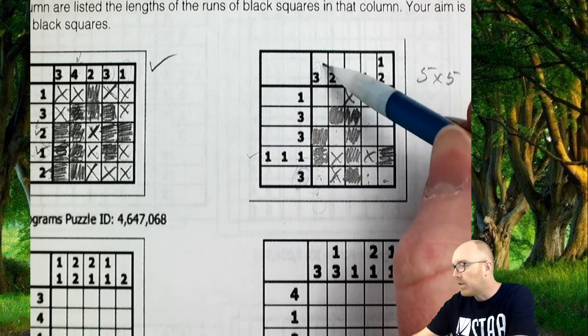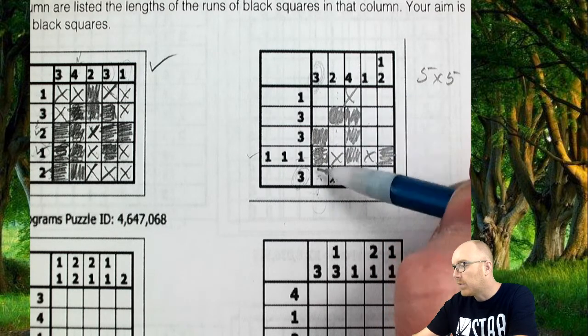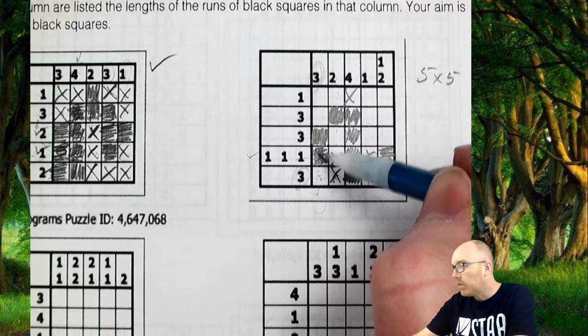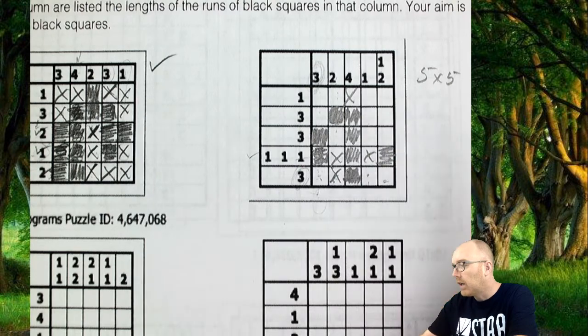And if there's going to have to be 3 altogether, it can't be up here because that would be separated. We can go down 1, but we have to go up at least 1. So our last 3 could be here or it could be down here. Now let's look at it.